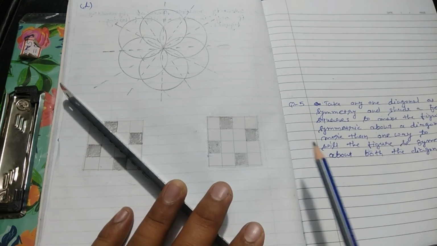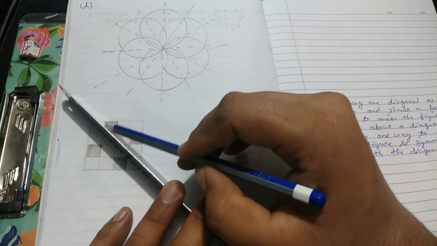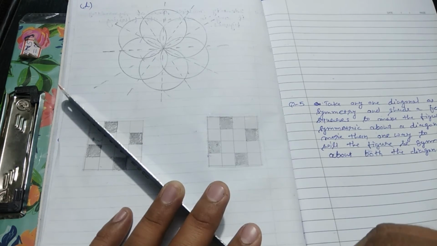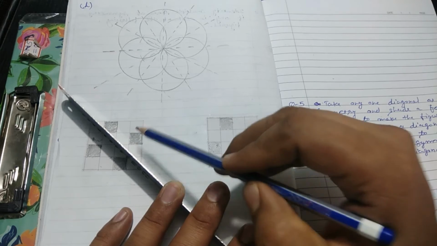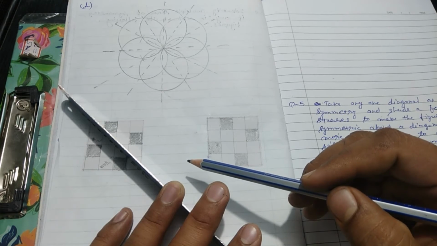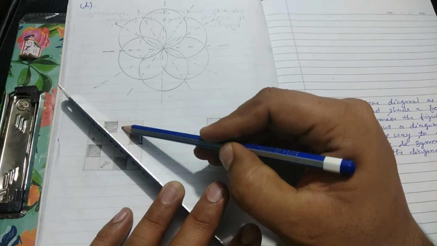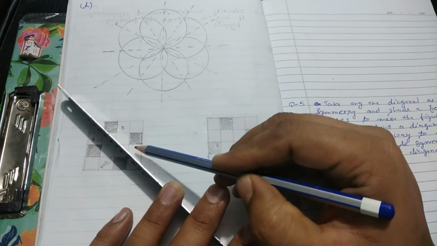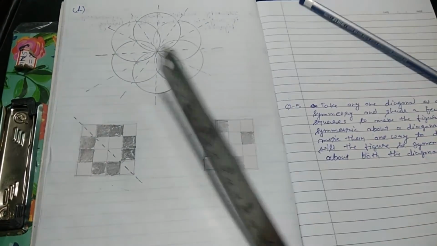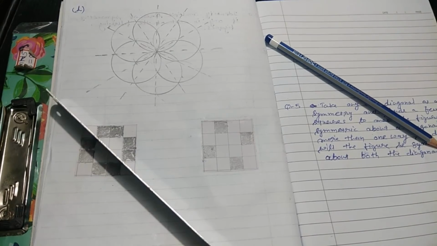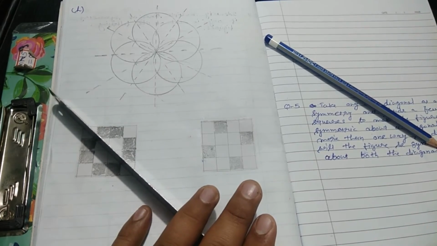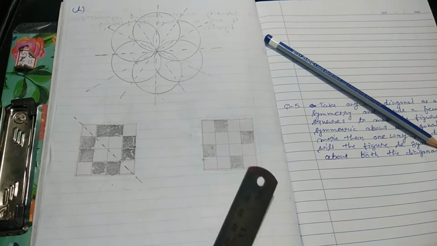So here we have to see the same way. Here this shaded part is there and here shaded part is not there. So here we have to shade one part. Then for this part, we have to shade this part, and this part we have to shade. After shading the parts, now this is our line of symmetry for this figure. As we can see, when we put the scale, these 2 parts are identical. So that's why this diagonal is our line of symmetry.